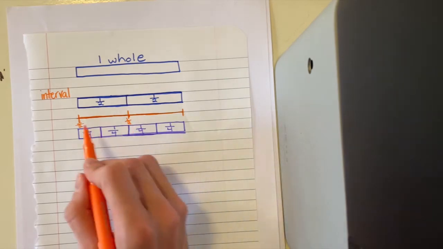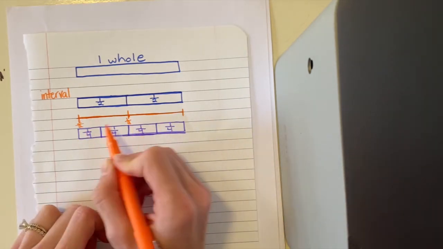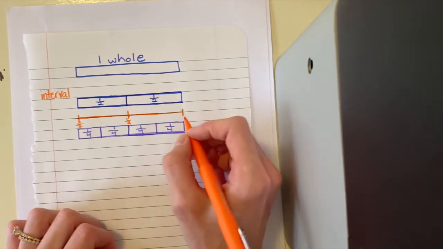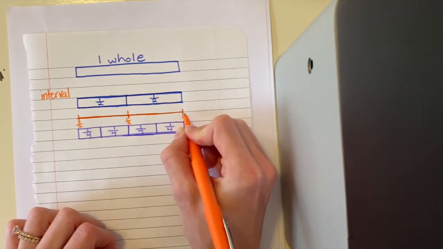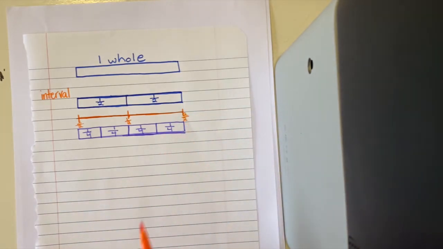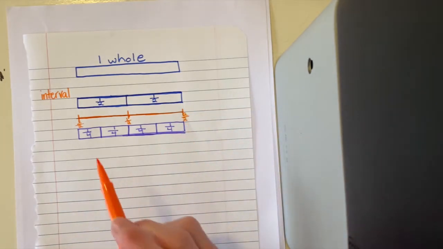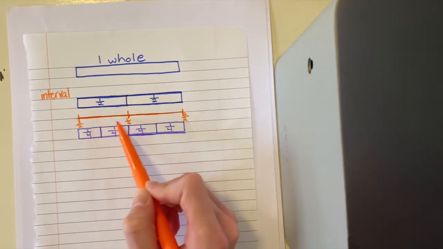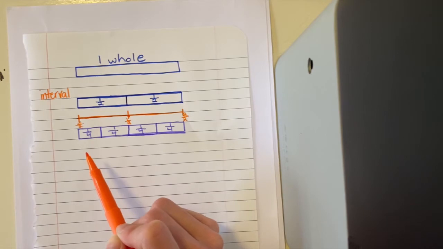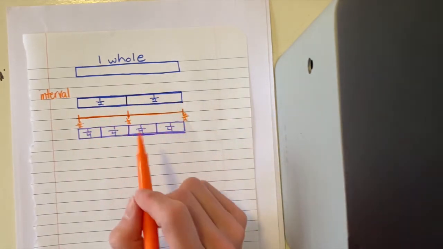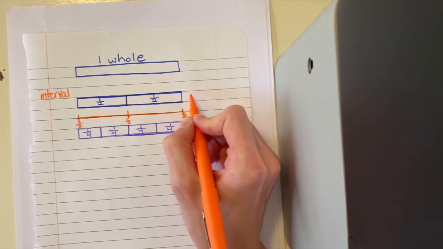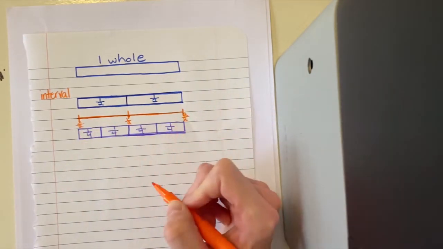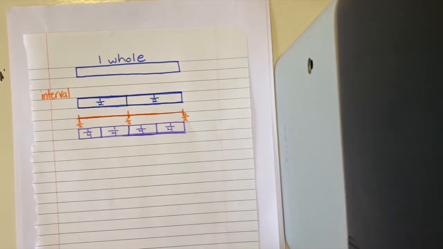The next tick mark, so this is 1 out of 2. You know that there's only going to be 2 parts in the whole. Another jump, another shaded part would be 2 out of 2. 2 halves. So as you can see, comparing both of these, if I shaded this, it'd be 1 half. If I shaded this, that would also be 1 half. If I shaded all of this rectangle, this whole, it would be 2 halves. But if I shaded this whole number line, it would also be 2 halves. Do you see the comparison?